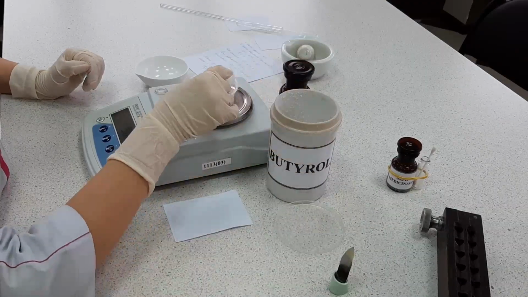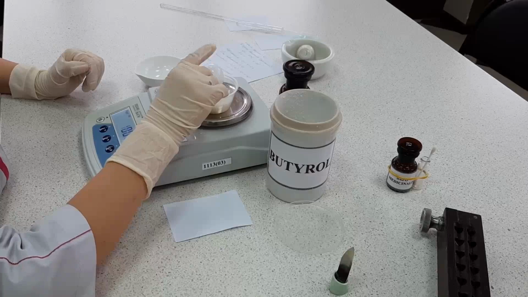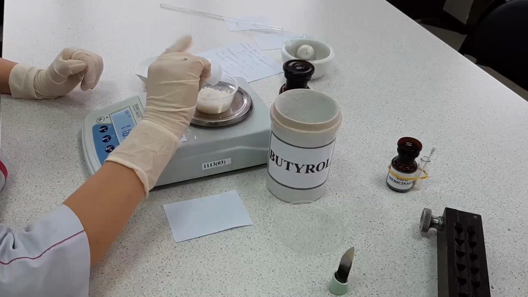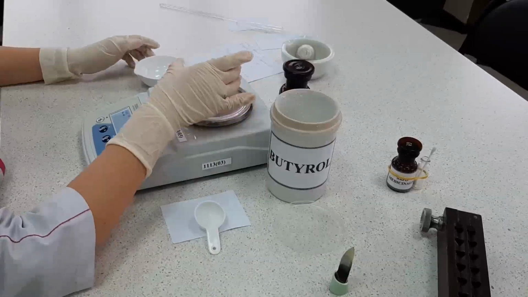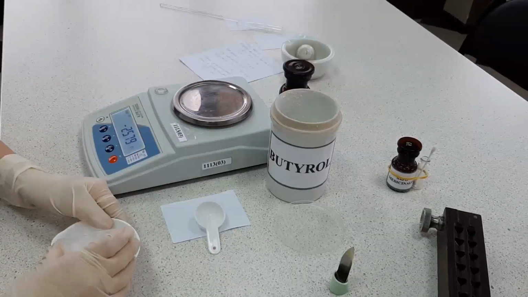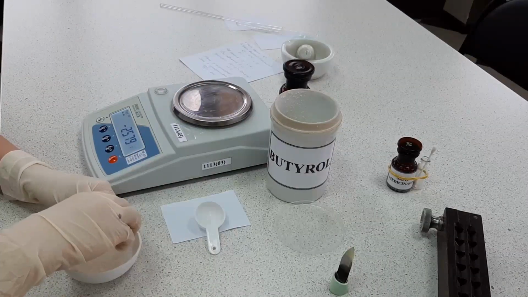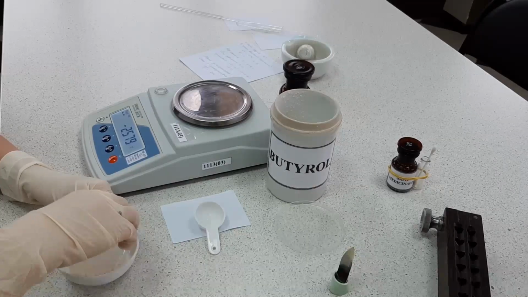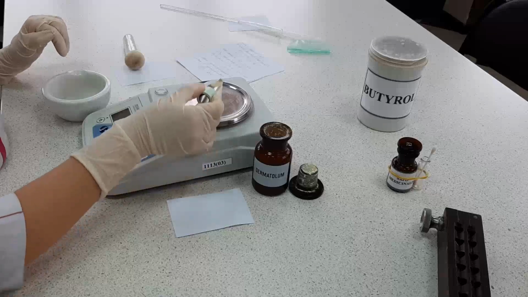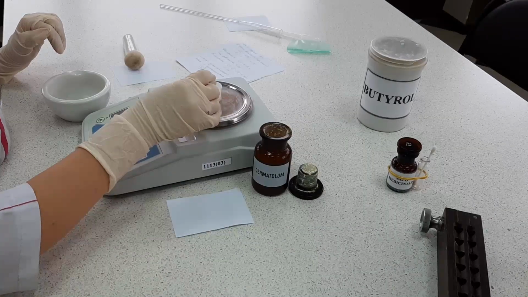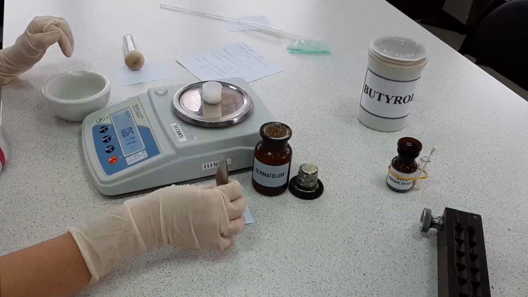The technology includes the following. Weigh the calculated amount of butyrol and place it in a porcelain cup, then place it in a water bath for melting. Weigh the calculated amount of dermatol and put it in a mortar.